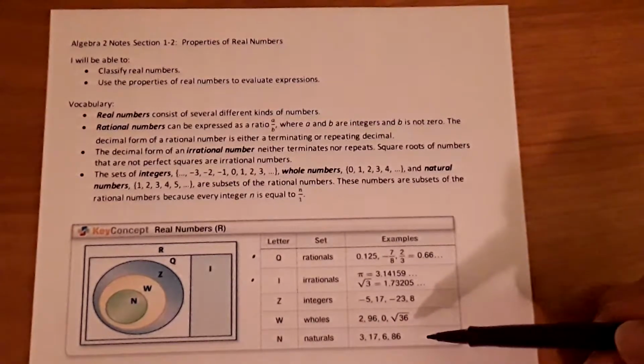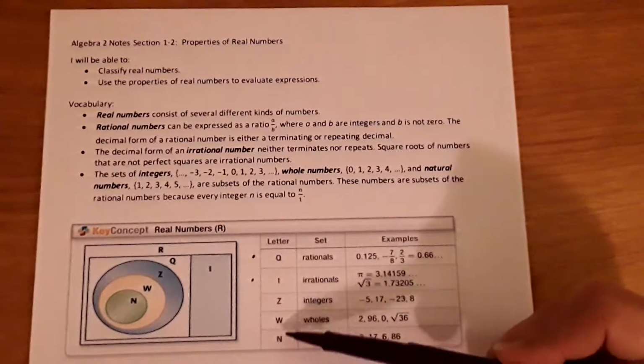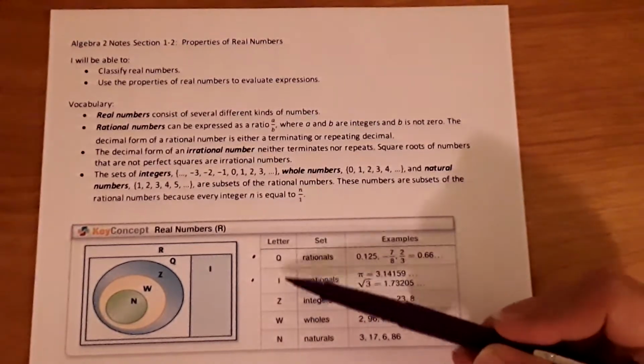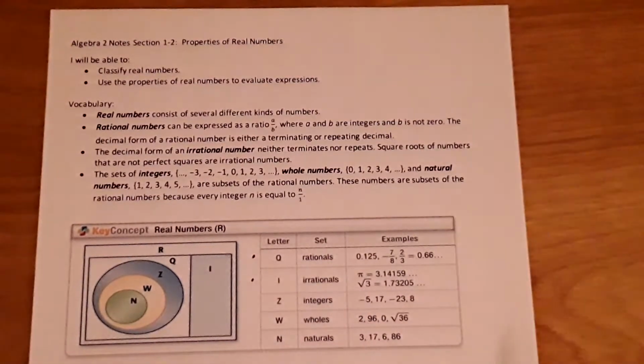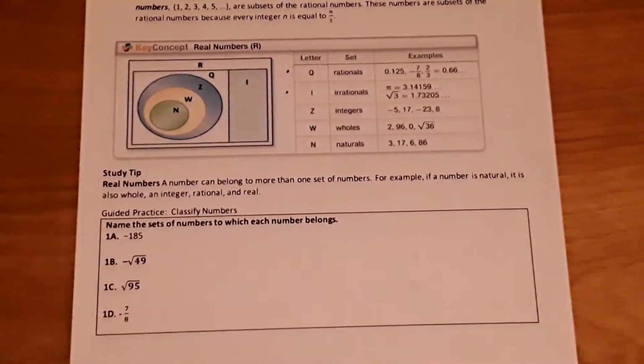So real numbers, a number can belong to more than one set group. That's what I just said. So remember that you can put natural, whole, integer, and rational. You'll never put rational and irrational together. So what we're going to do now is we're going to look at 4 examples.